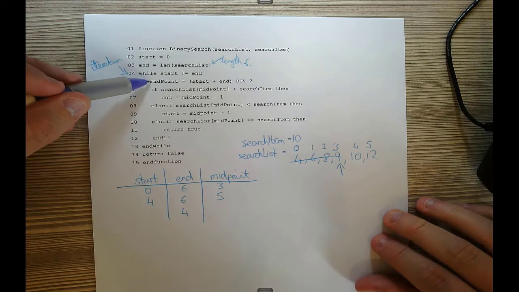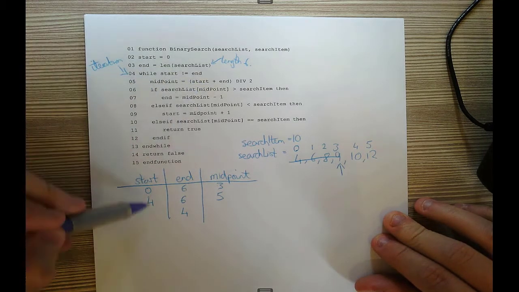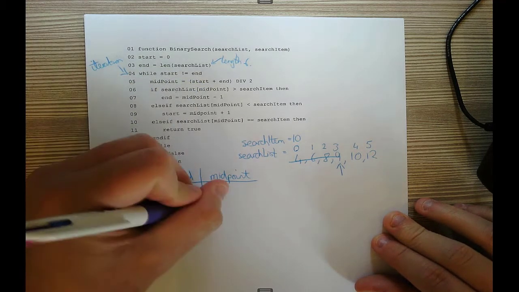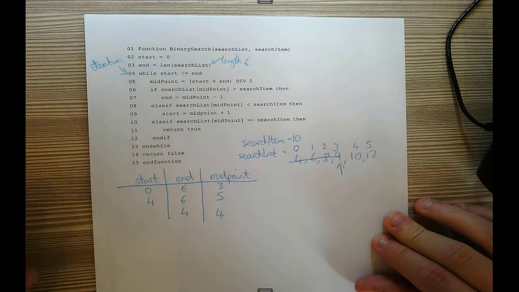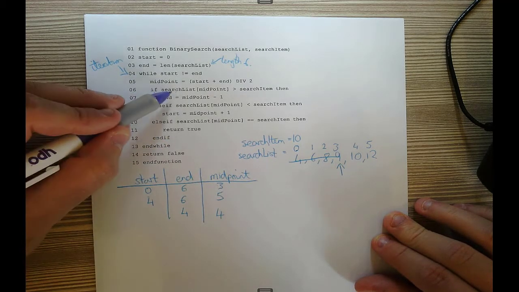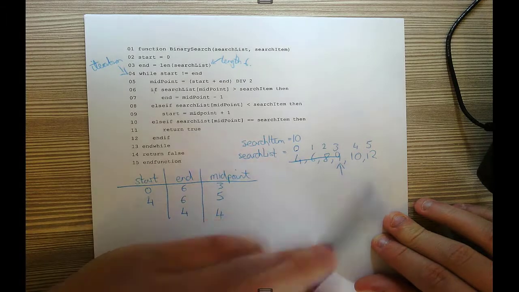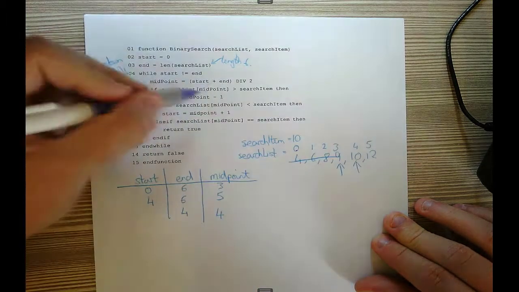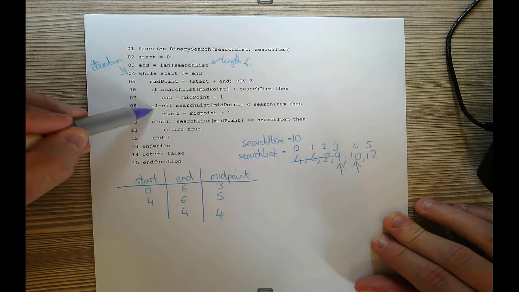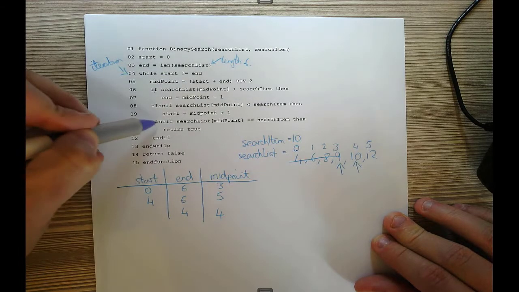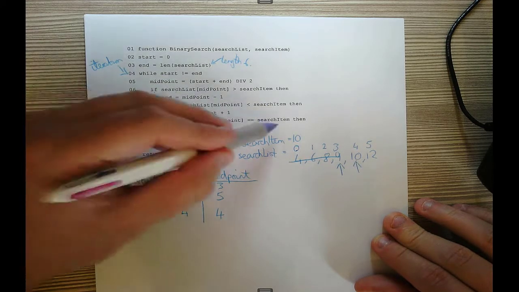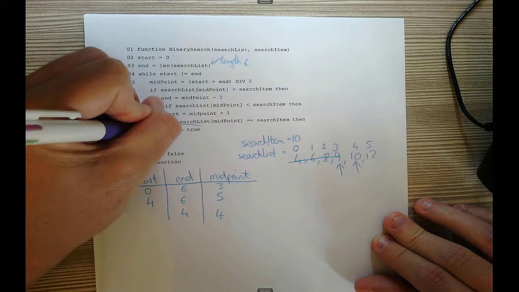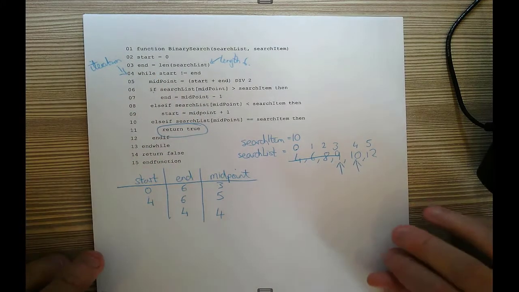When we go back round, we do midpoint equals start plus end. 4 plus 4 is 8, div 2. My midpoint is 4. So if search list element 4, which is the number 10 this time, is greater than the search item. Well, it's not, so we go to the next one. Is it less than it? No, it's not. So is it the same as? Yes, it is. So it will return true because there is a match found.